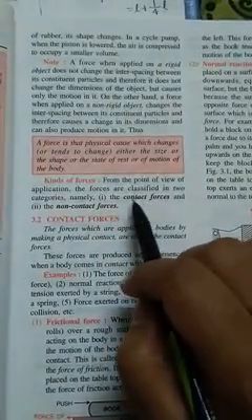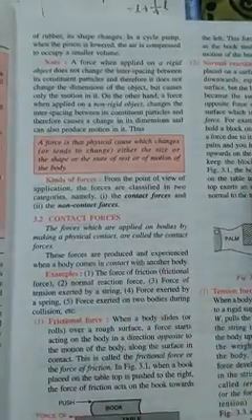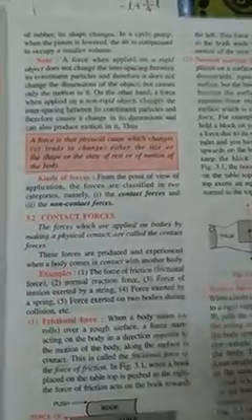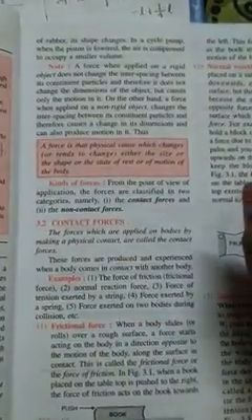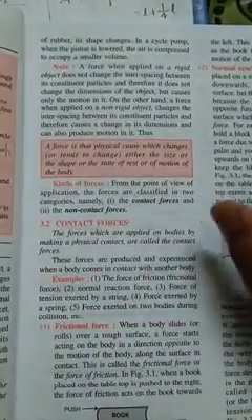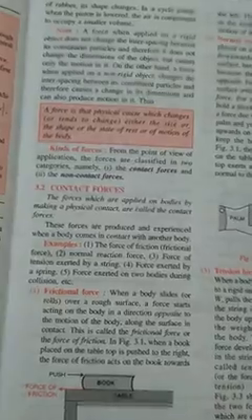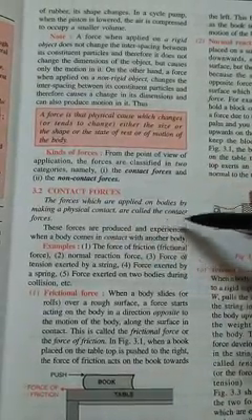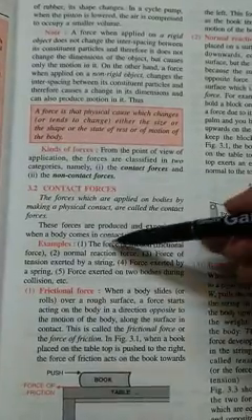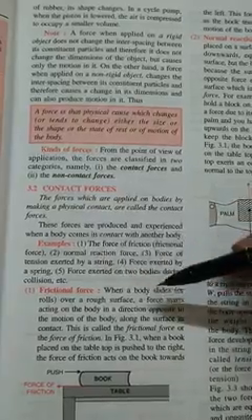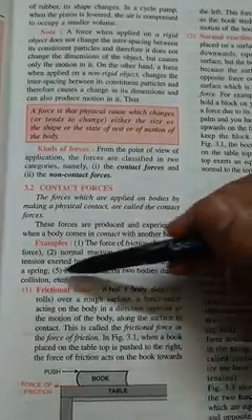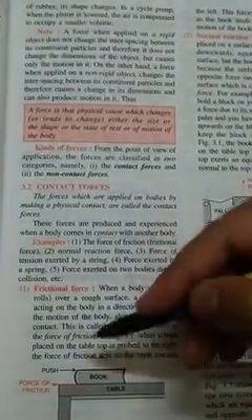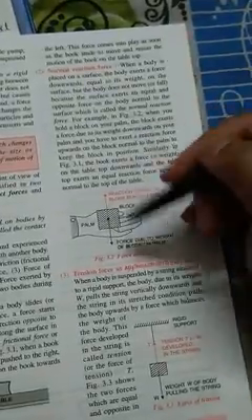The kinds of force here are basically contact force and non-contact force. Contact force means to apply this force we have to make direct contact with the body, and for non-contact force we do not need any direct contact. So contact forces, the forces which are applied on bodies by making physical contact, are called contact forces. What are the examples? The force of friction, normal reaction, force exerted on two bodies during collision, etc. All these are contact forces. Detailed examples you will read, I shall give you the PDF.